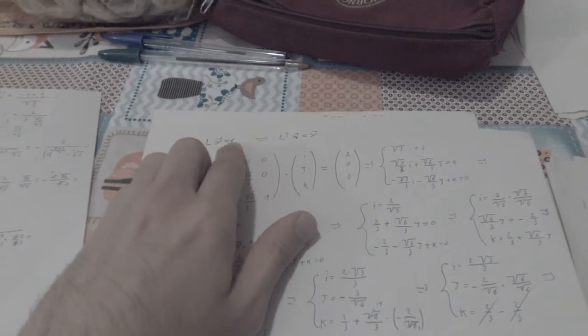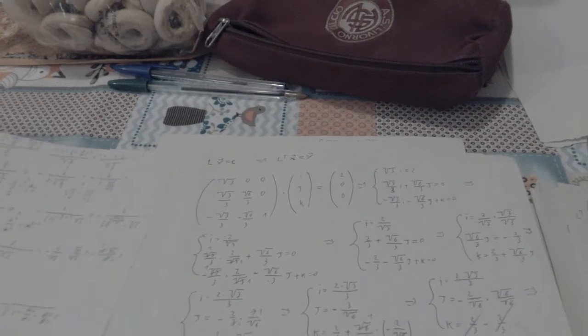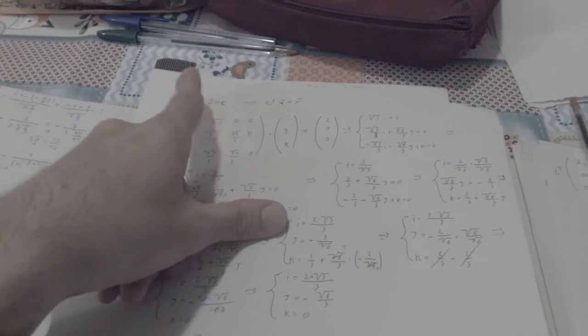We set it equal to c, which was this one here from the original system of linear equations, and we found our components i, j, and k of the vector y.